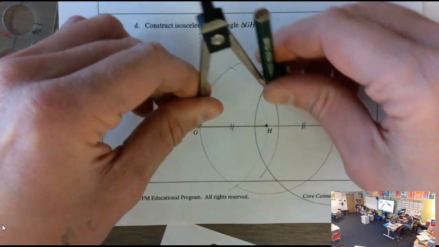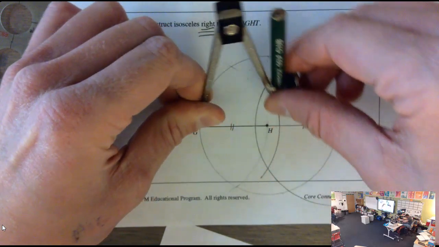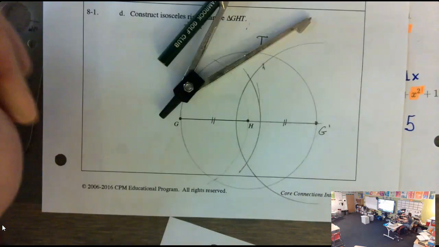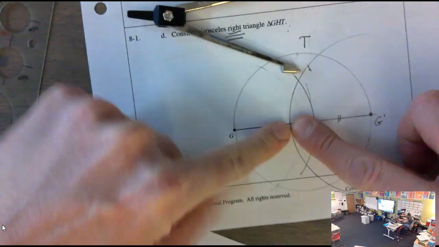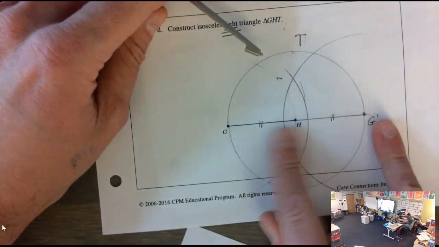Crap. I lost my length. Where's my straight edge? There, then you make a line. I found that. Oh, wow, look at that. Now make a line. The more than halfway trick. Yeah. Right? The more than halfway.